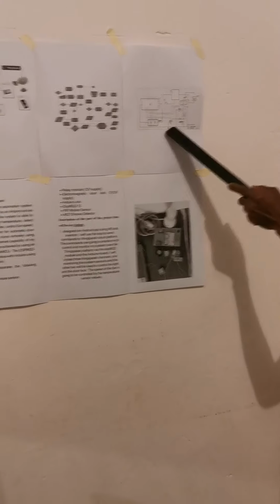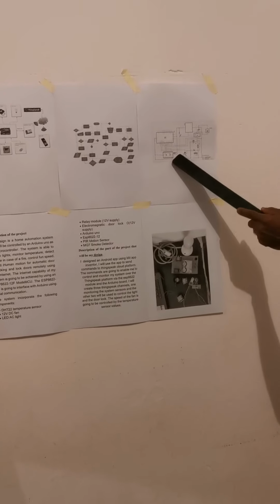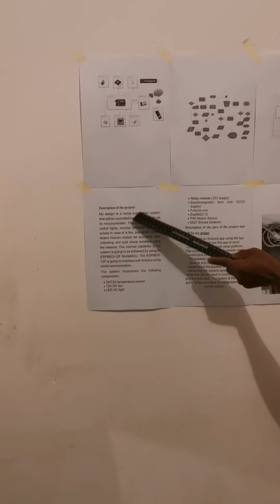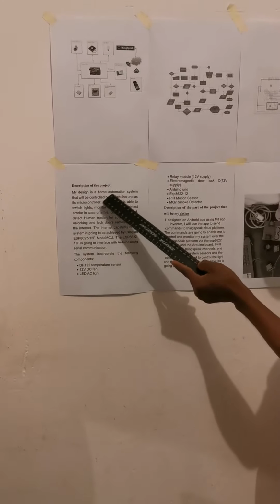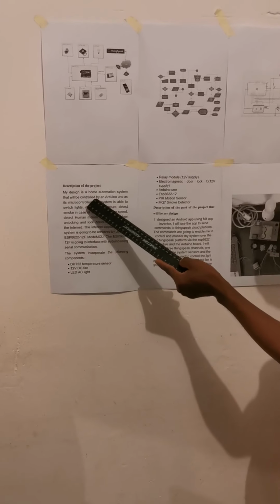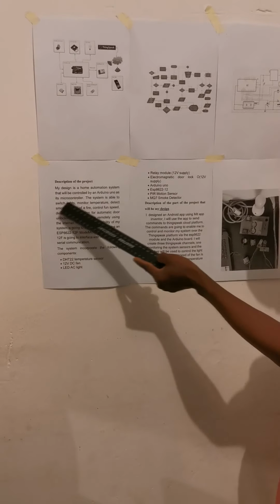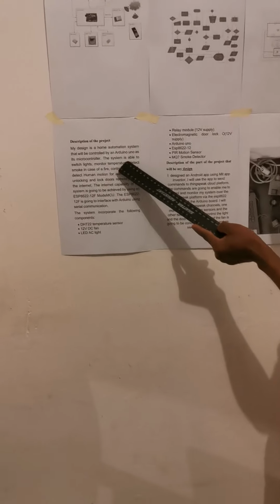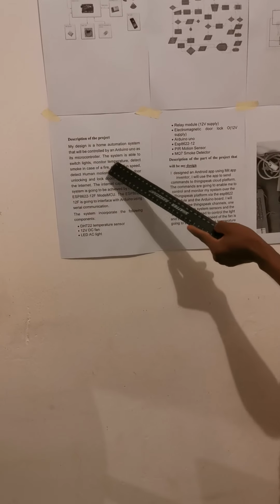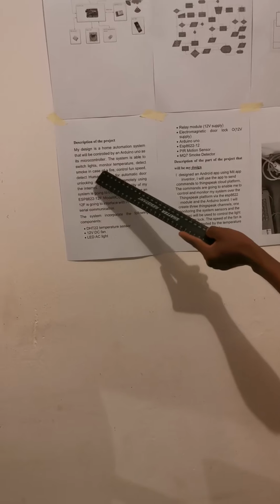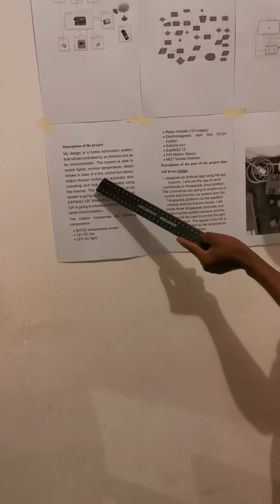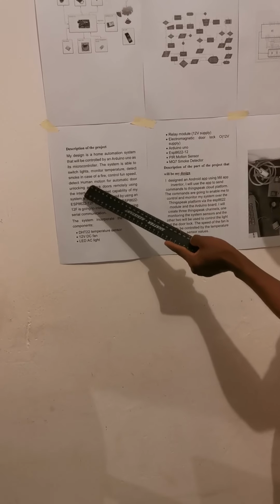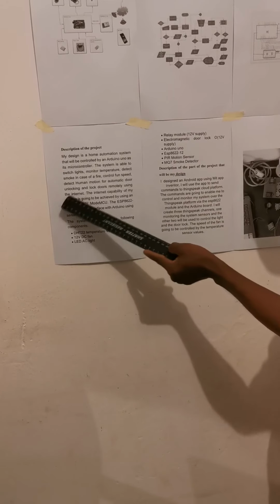The third block is the circuit diagram of my system. Here is just a bit of a description of my project. I'll just read through it. My design is a home automation system that will be controlled by an Arduino Uno as its microcontroller. The system is able to switch lights, monitor temperature, detect smoke in case of a fire, control fan speed, detect human motion for automatic door unlocking, and lock doors remotely using the internet.